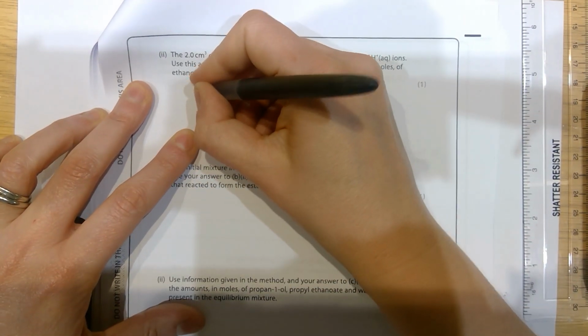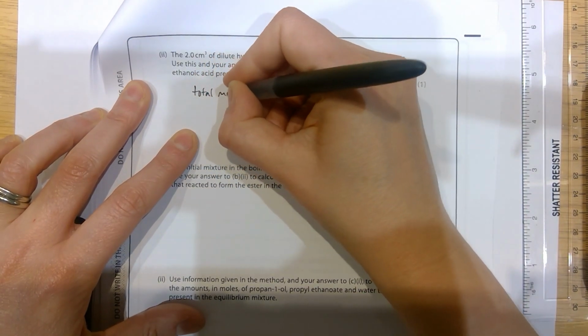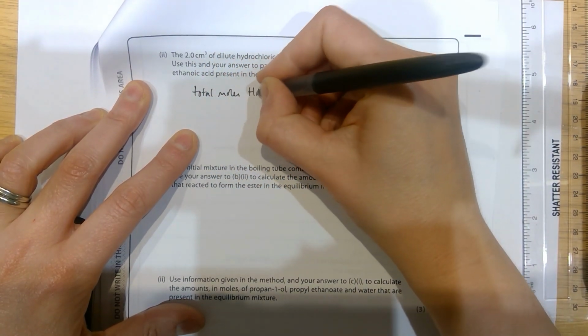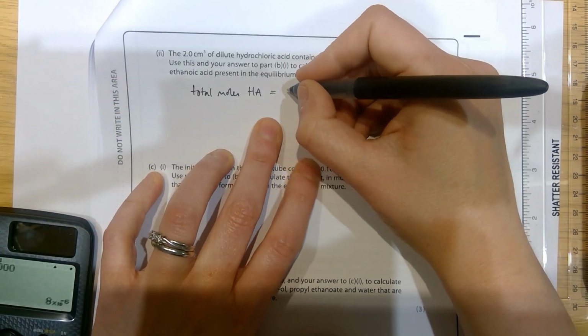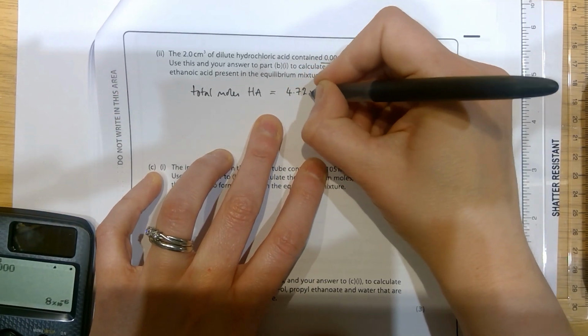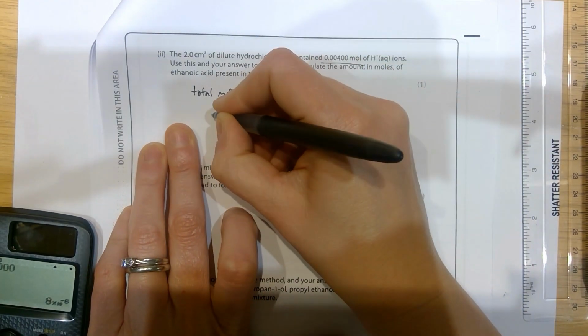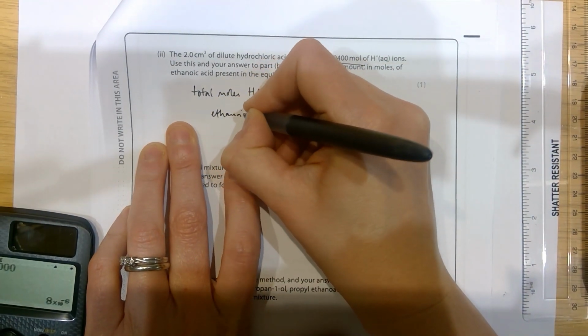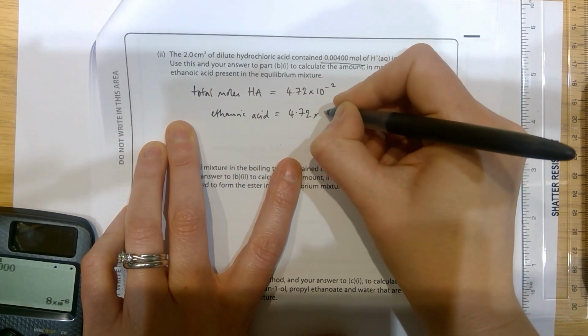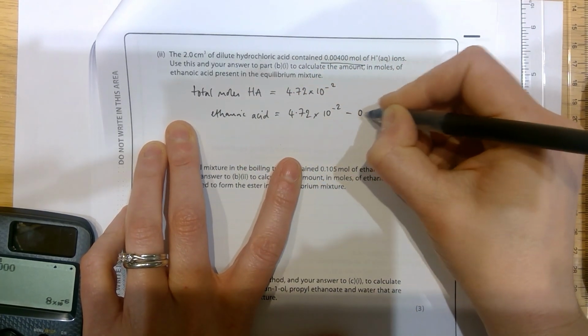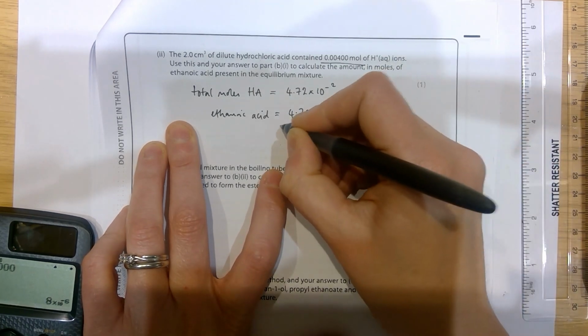So my total moles of acid was, I'll just call it HA, because that can be HCl and ethanoic acid, 4.72 times 10 to the minus 2. Ethanoic acid was the leftover ethanoic acid, which is 4.72 times 10 to the minus 2 minus that 0.004.